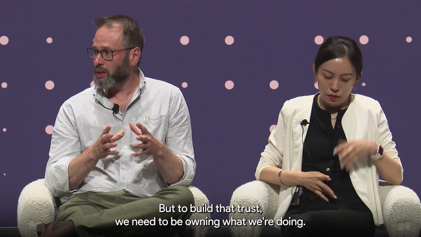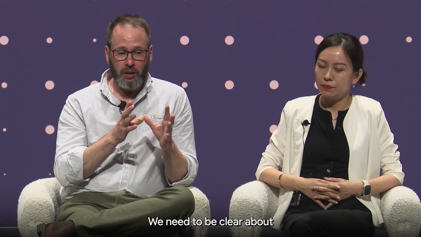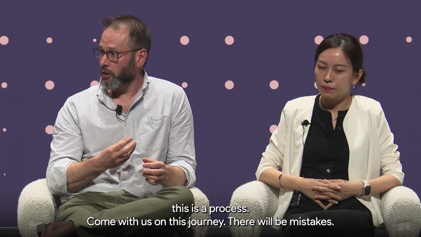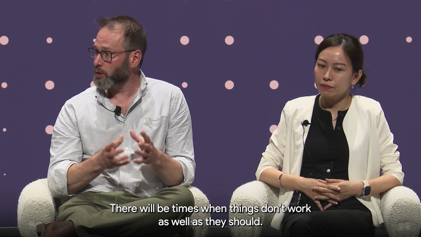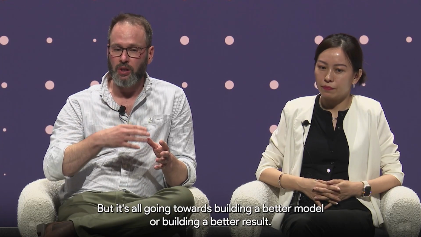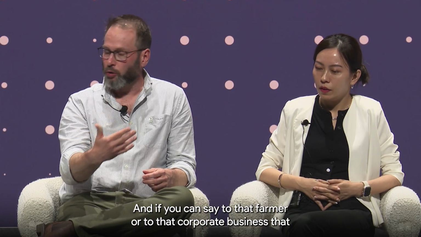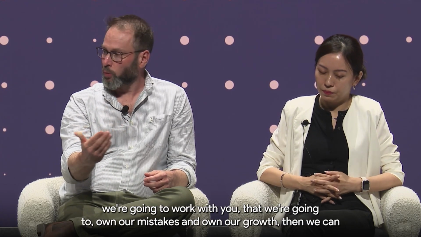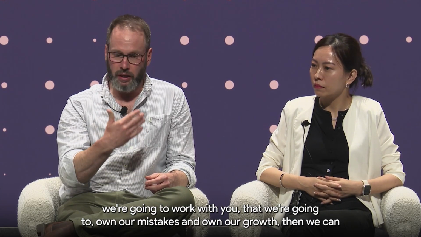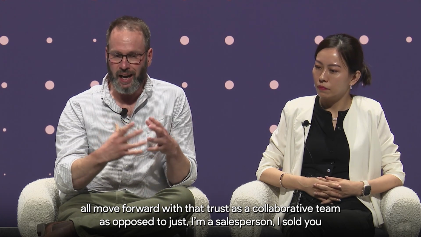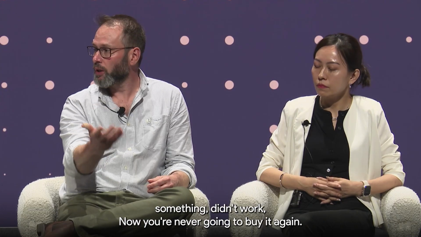But to build that trust, we need to be owning what we're doing. We need to be clear that this is a process. Come with us on this journey. There will be mistakes. There will be hallucinations. There will be times when things don't work as well as they should, but it's all going towards building a better model or building a better result. And if you can say to that farmer or to that corporate business that we're going to work with you, that we're going to own our mistakes and own our growth, then we can all move forward with that trust as a collaborative team, as opposed to just, I'm a salesperson, I sold you something, it didn't work, now you're never going to buy it again.